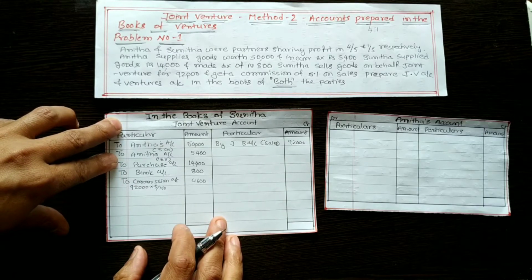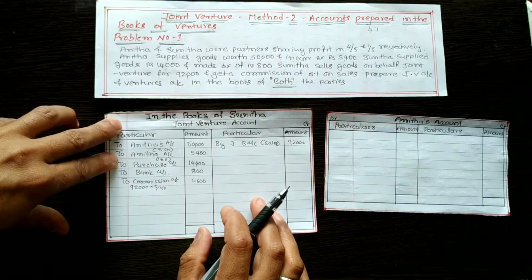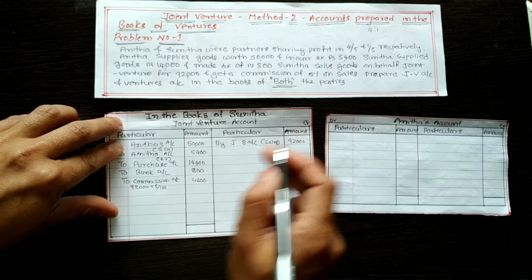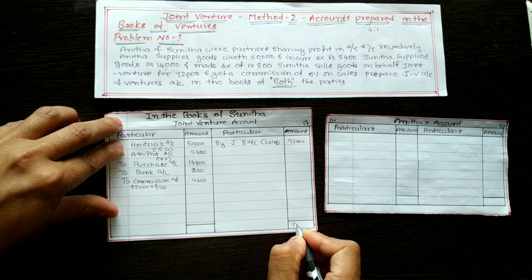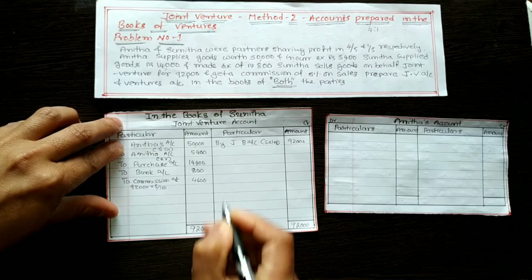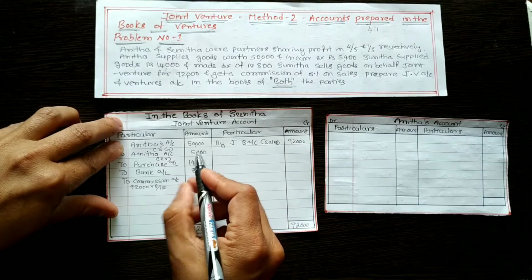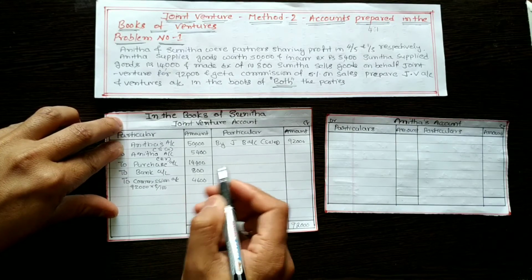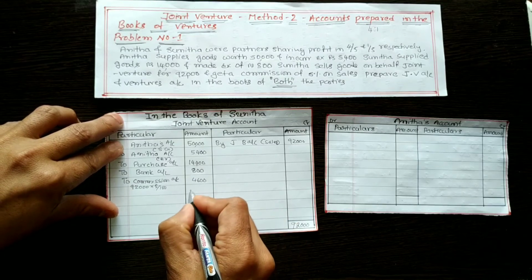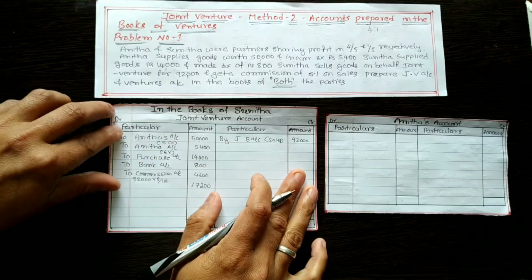Clear? Next, prepare joint venture account in the books of both the parties. So now straight away we will go through the balance. Here 92,000. What is the difference? 92,000 less 50,000, 5,400, 14,000, 800, 4,600. Ultimate balance is 17,200. It is the same as the last problem. No change.